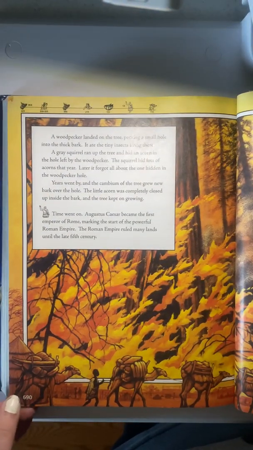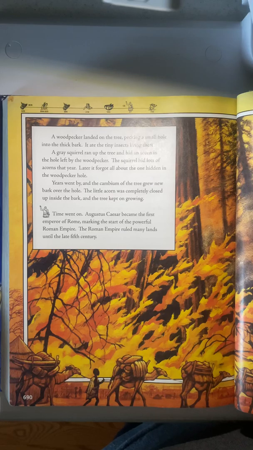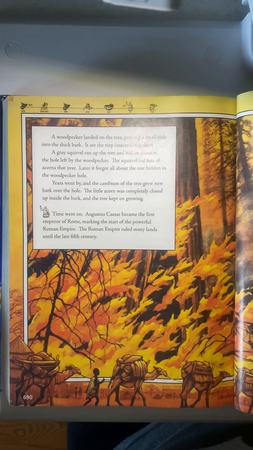A woodpecker landed on the tree, pecking a small hole into the thick bark. It ate the tiny insects living there. A gray squirrel ran up the tree and hid an acorn in the hole left by the woodpecker. The squirrel hid lots of acorns that year. Later, it forgot all about the one hidden in the woodpecker hole.